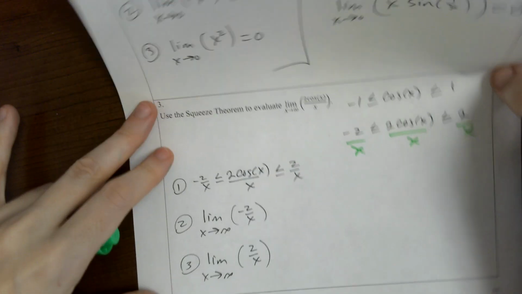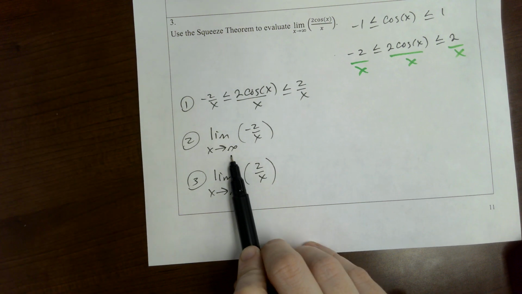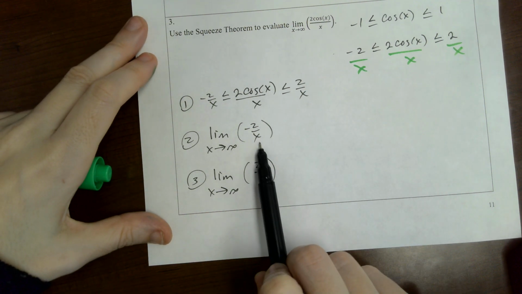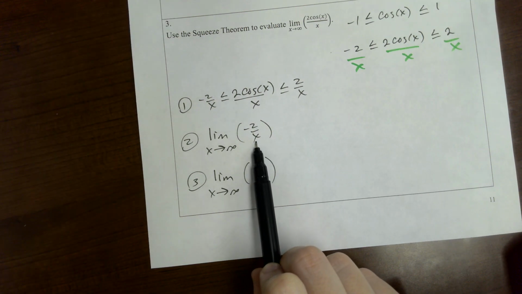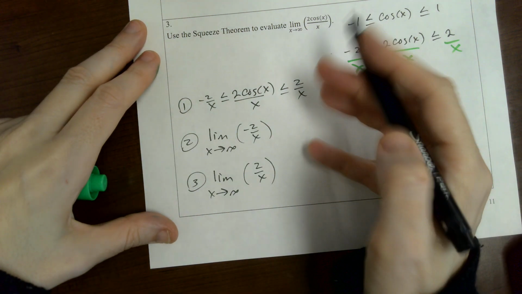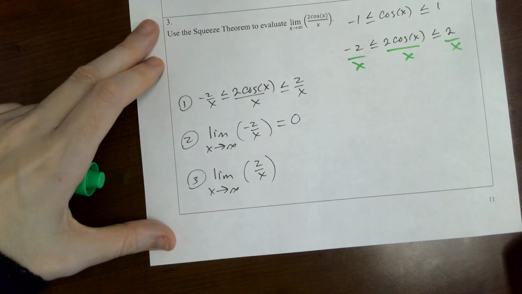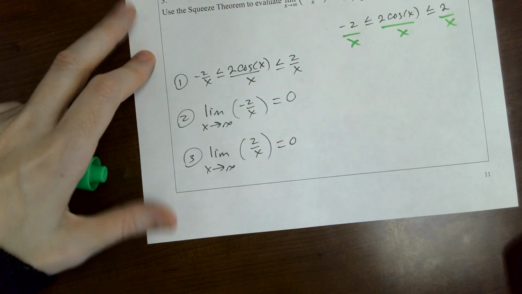Since x is approaching infinity, I want to think about growth competition. What is outgrowing what? In this case, the bottom is outgrowing the top. The bottom is getting enormous, the top is staying the same, so the entire fraction is shrinking, shrinking, shrinking, so the limit is 0. And then the same with this one.